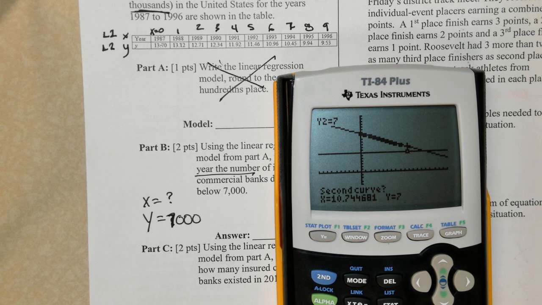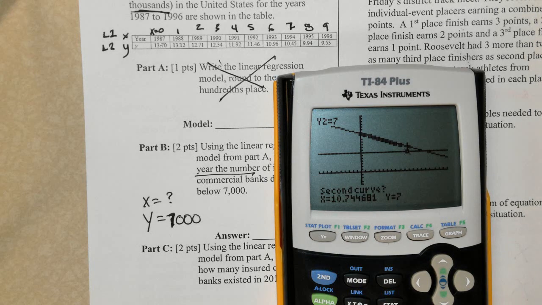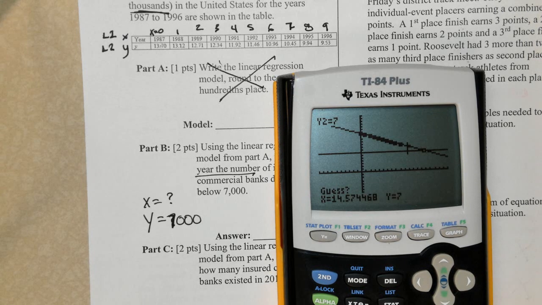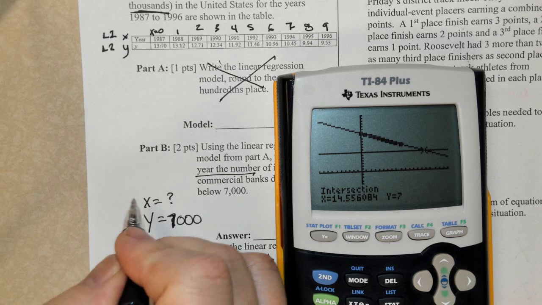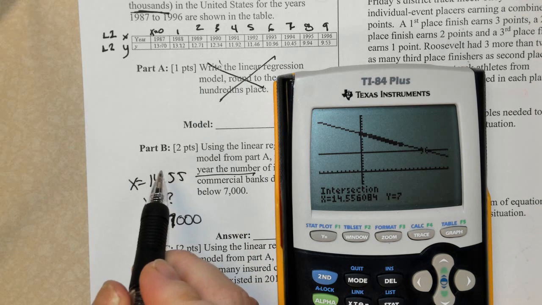The directions now say second curve, which represents the second equation we plugged in. Press enter again. Now go over top of where they intersect. Press enter. This is our answer. What does this mean? So I'm going to write x equals 14.55.